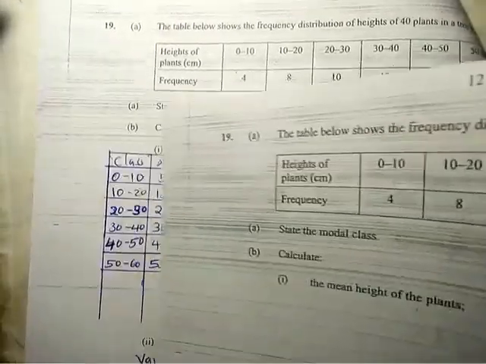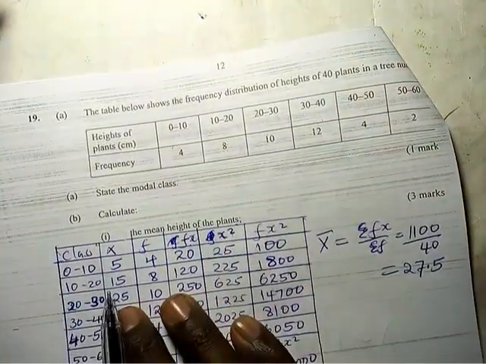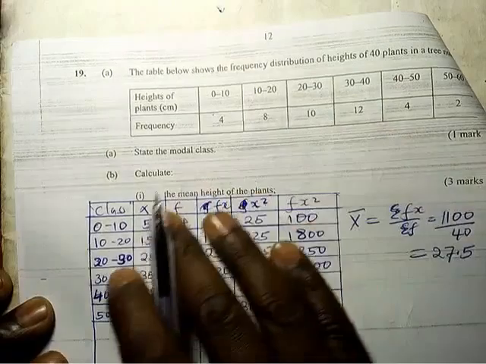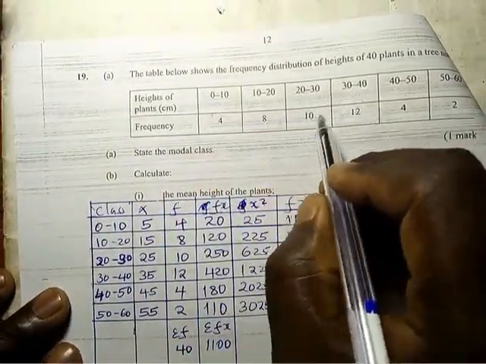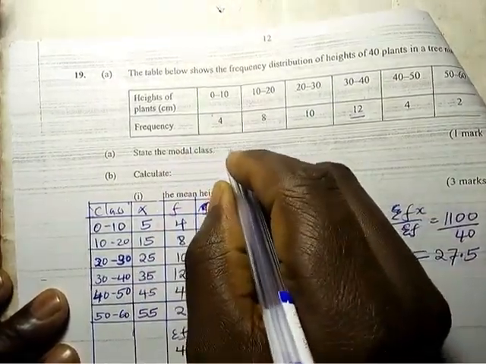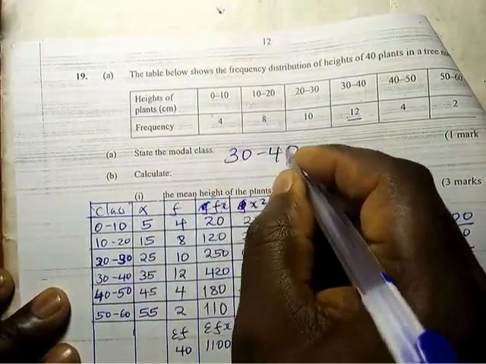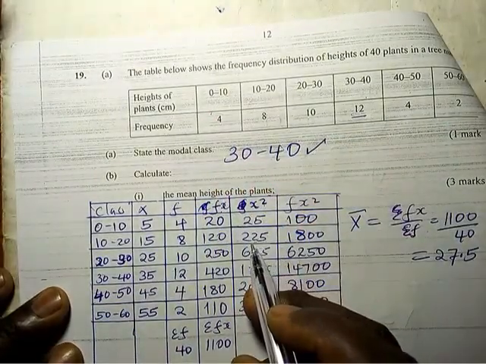The model class, I want you to know that is the class with the highest frequency. So the class with the highest frequency here is 12. So our model class is 30 to 40. 1 mark for free. Kuangalia tu na unapata the model class.